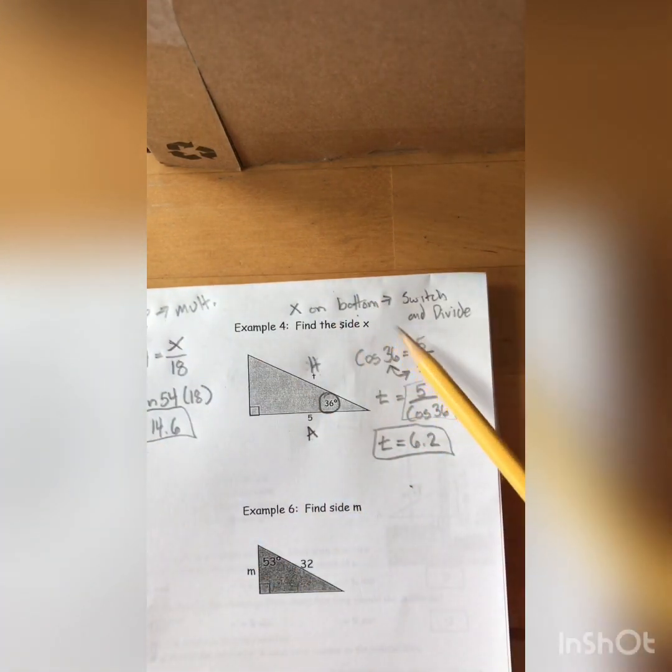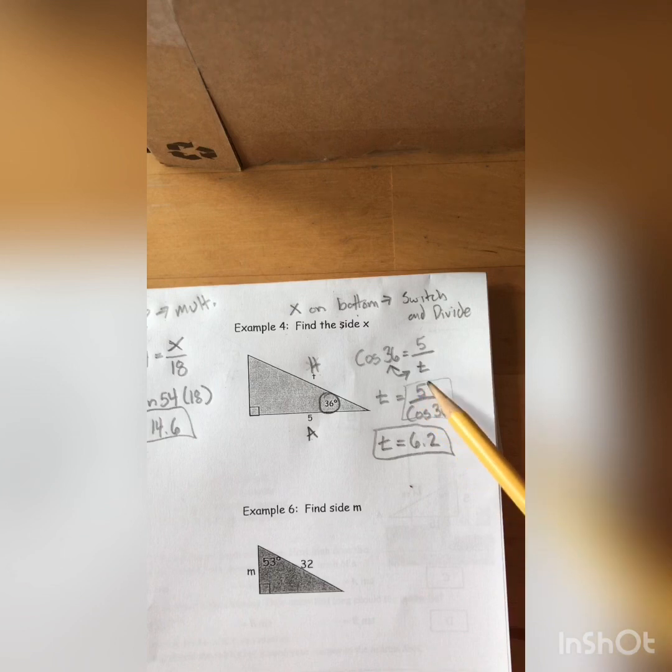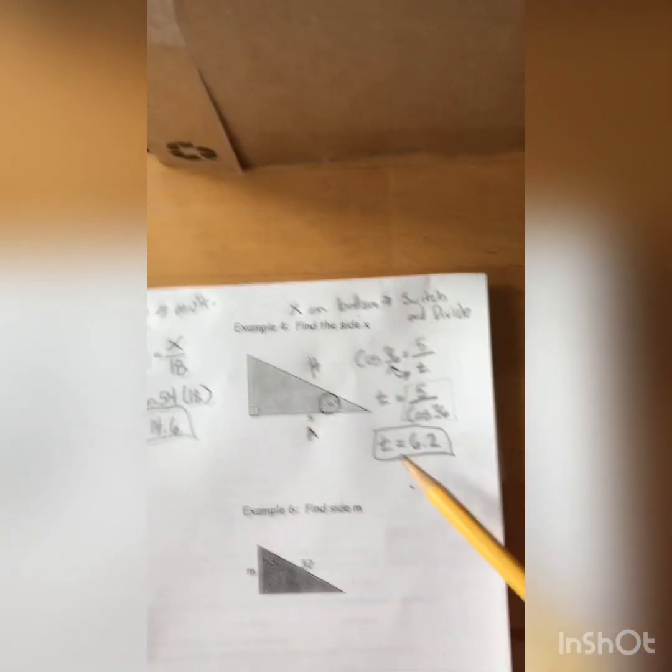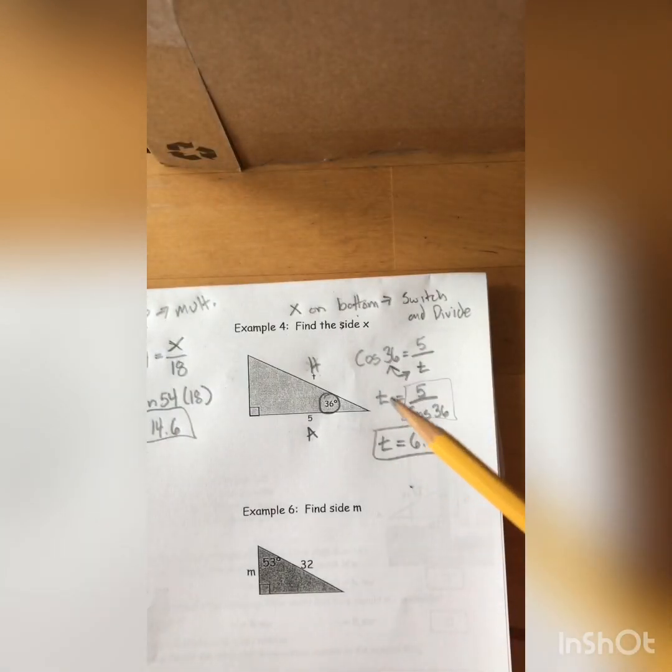If x is on bottom, we're going to end up switching and dividing. And again, that's what goes in your calculator, guys. I did this all online, a Web 2.0 calculator. It'll help a lot, okay? I'll show you what I mean here in a second.